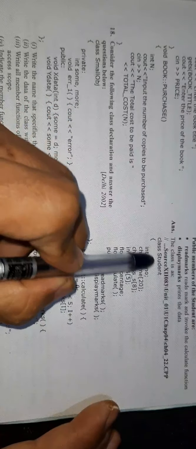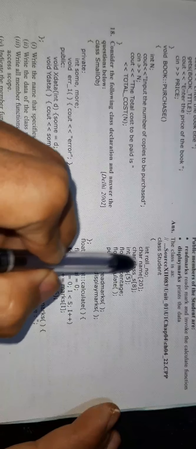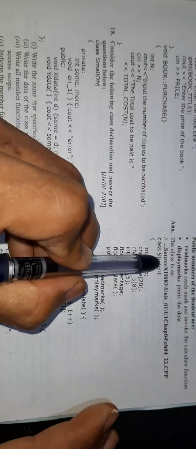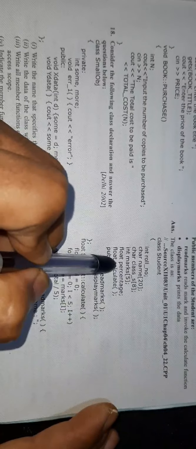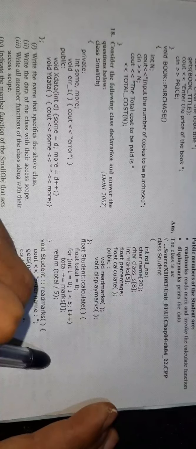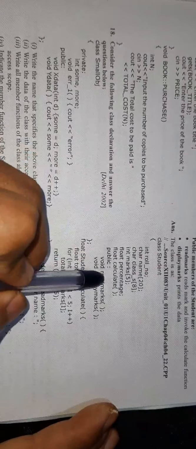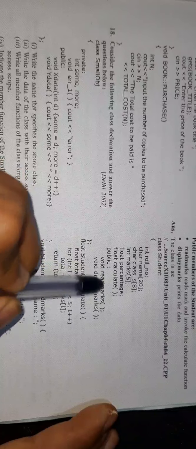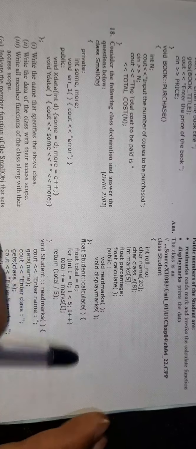Why? Because a class has all these data members of different types, and all of these data members are related to this class student. And how do you access this? By the object, right? And who can access this? The member functions or the objects.